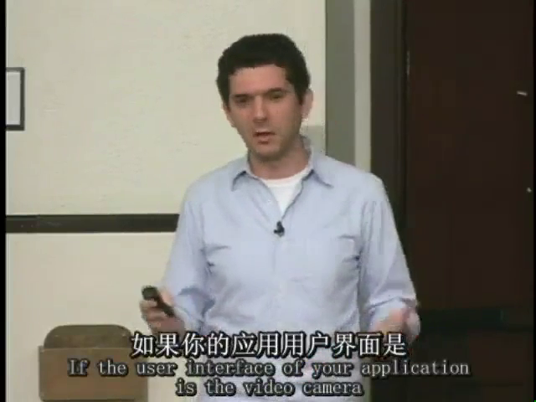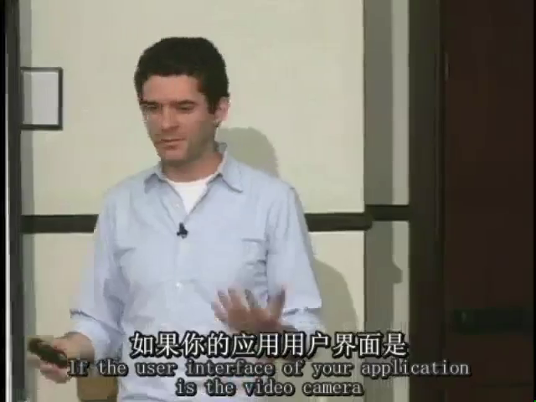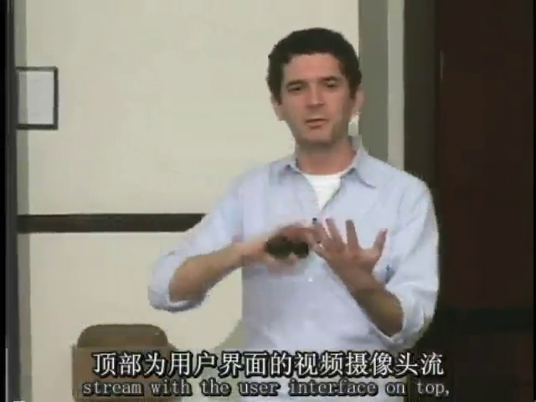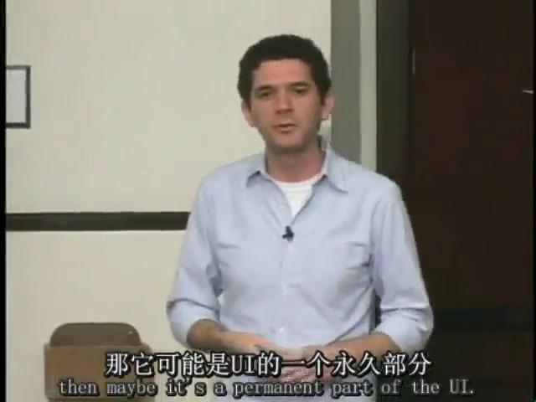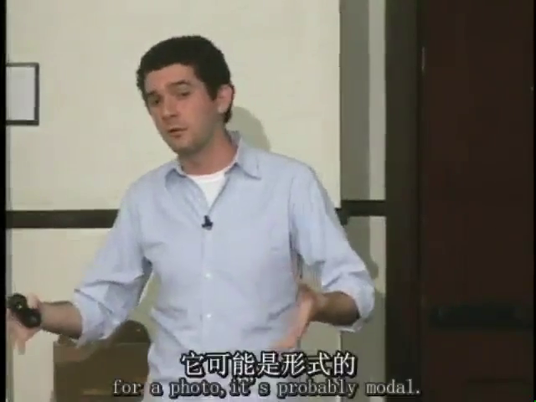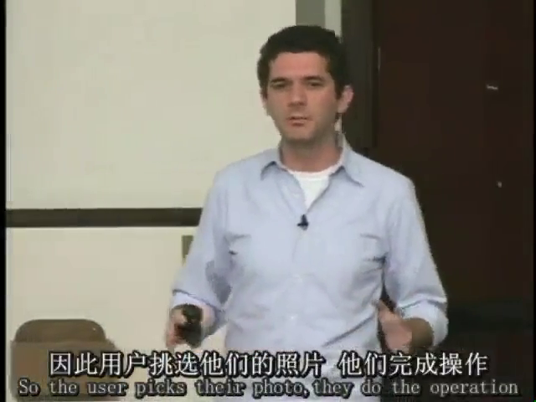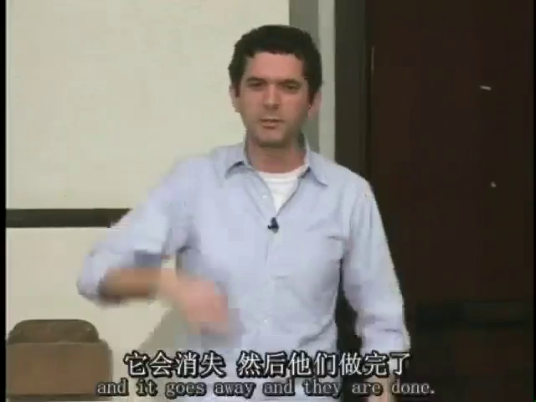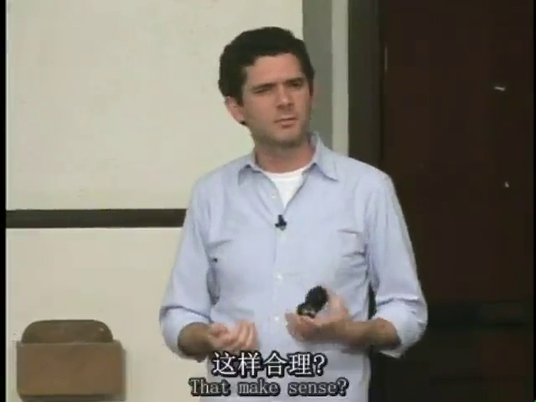If the user interface of your application is the video camera stream with user interface on top, then maybe it's a permanent part of the UI. But if you're asking the user for a photo, it's probably modal, so that the user picks their photo, they do the operation, and it goes away, and they're done. Make sense?